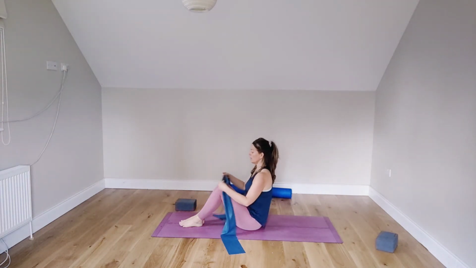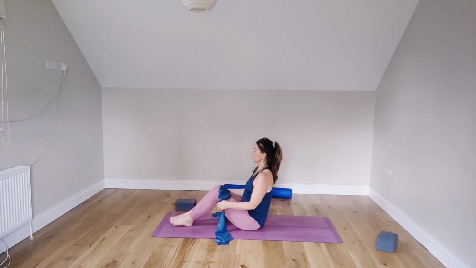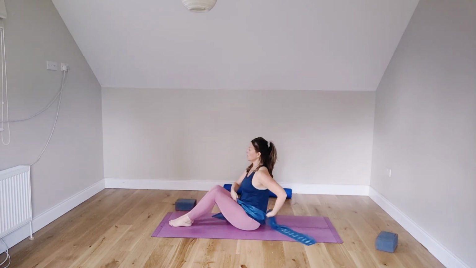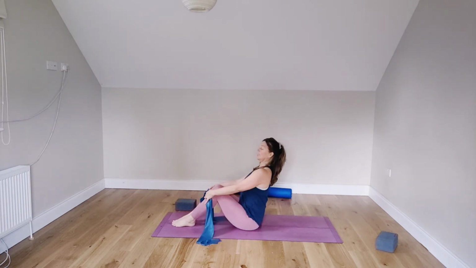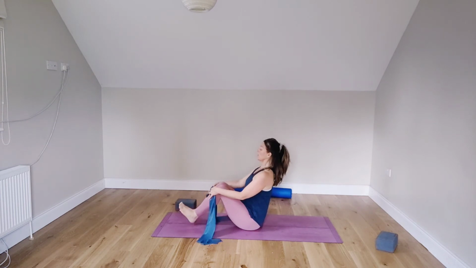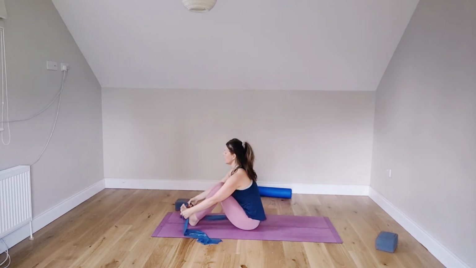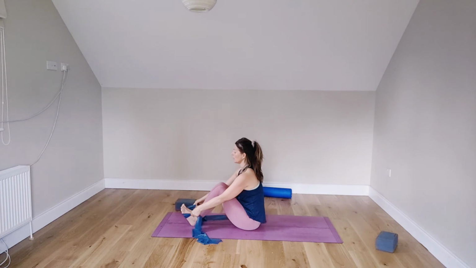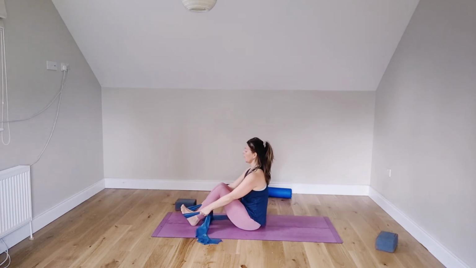So from your start position, you can have your band in your hand. Lift your spine, co-contract your lower back with your navel, shoulder blades down the back. Kick onto your heels and take your hands close to your feet with your band or your belt.